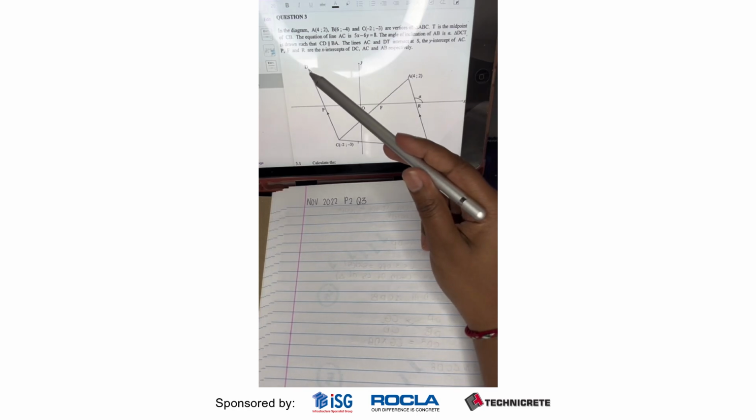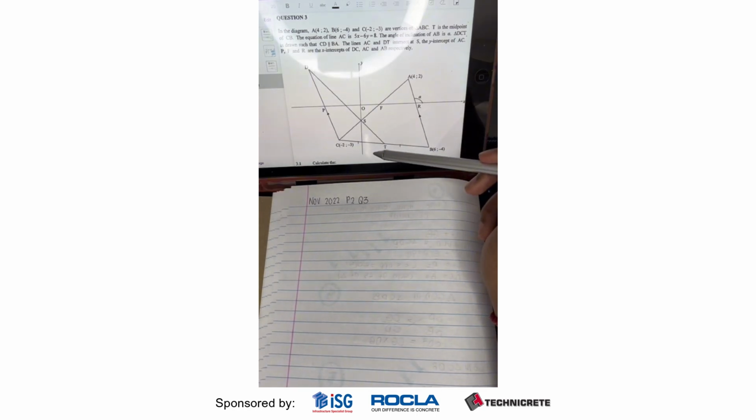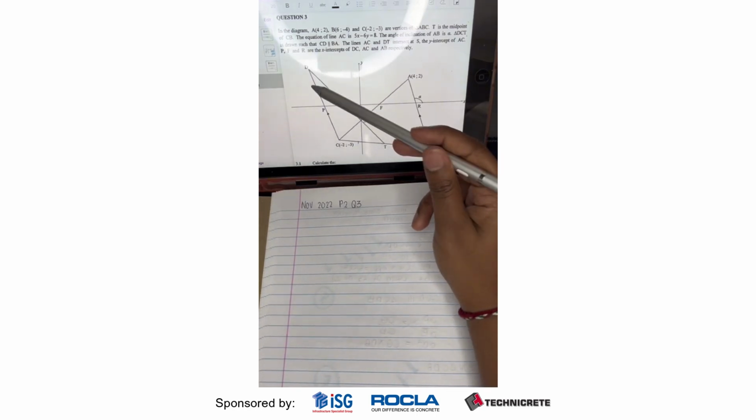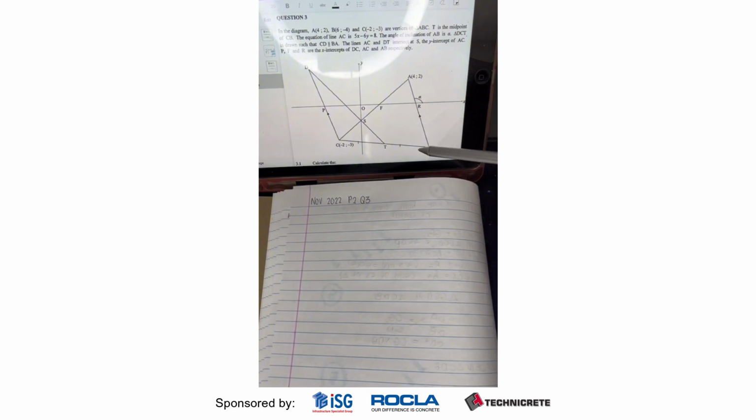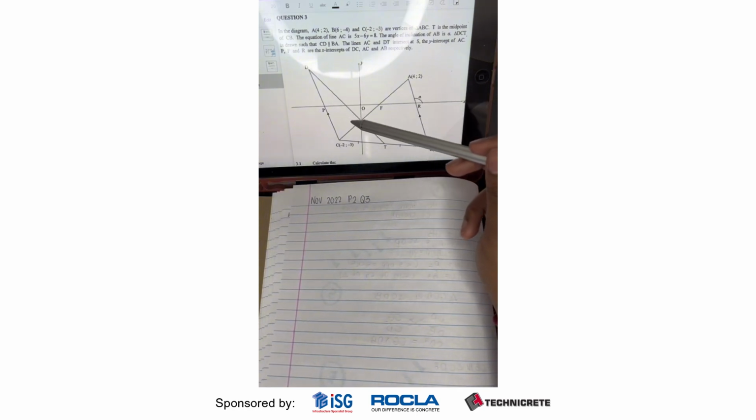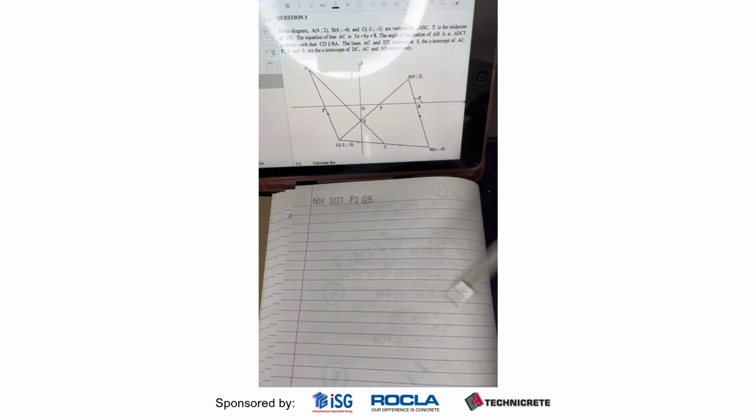Triangle DCT is drawn such that CD is parallel to AB, and the lines AC and DT intersect at S, which is the y-intercept of AC. P, F, and R are x-intercepts of DC, AB, and AC.